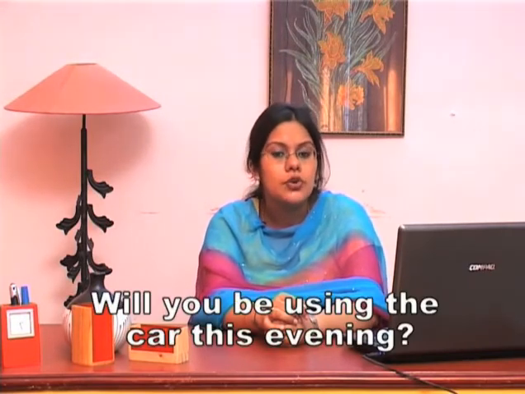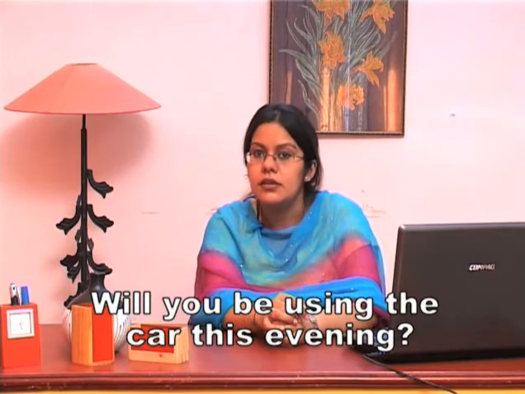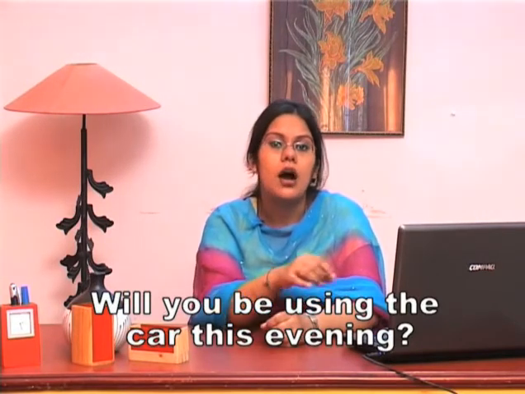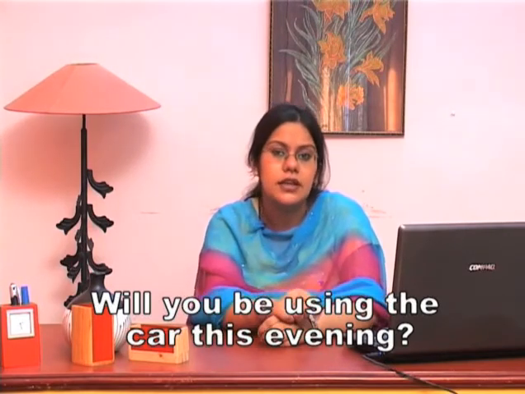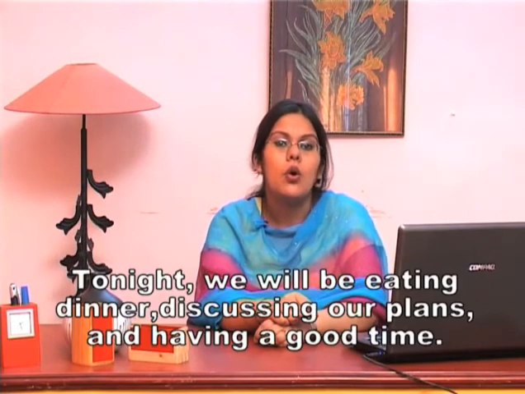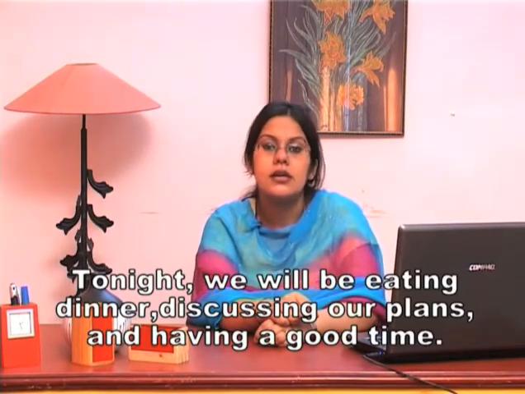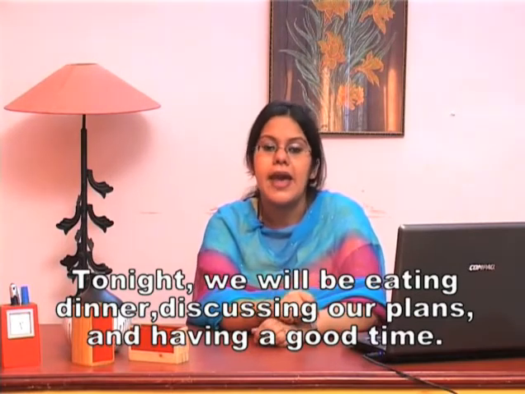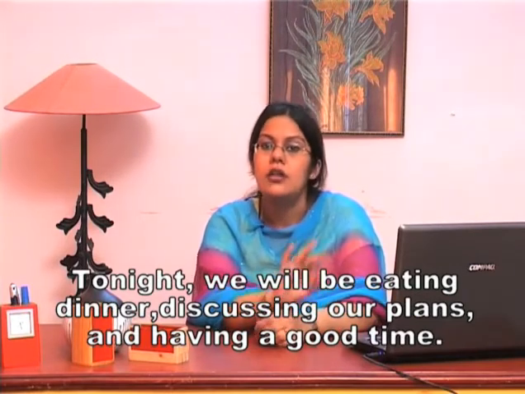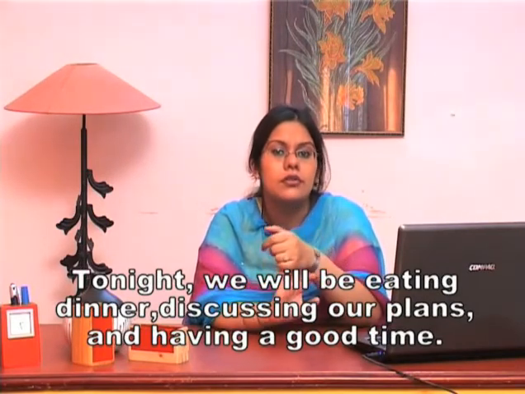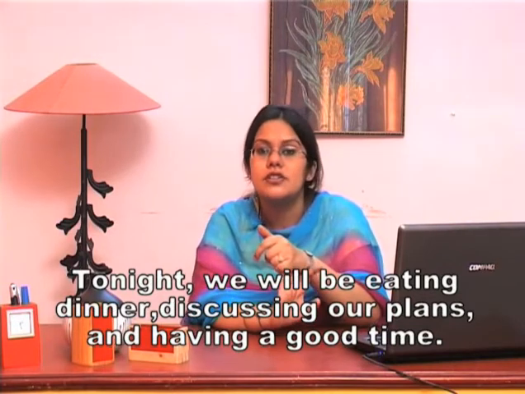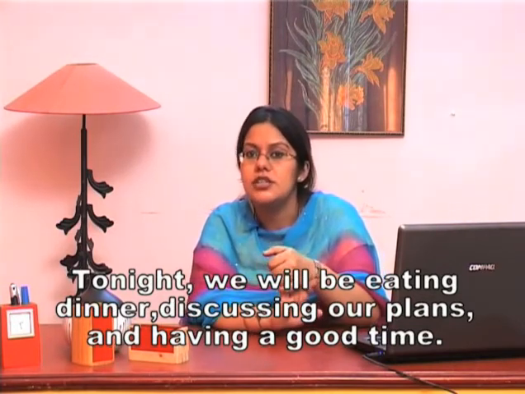Let's see some more examples. Will you be using the car this evening? A question. Will you be using the car? Will it be going on this evening? Next, tonight we will be eating dinner, discussing our plans and having a good time. The three verbs eating, discussing and having all are used with ing because the sentence depicts a future continuous tense.